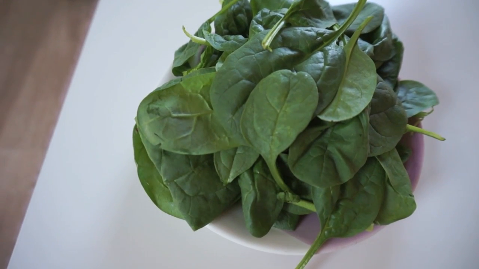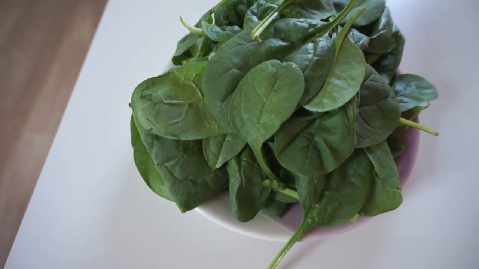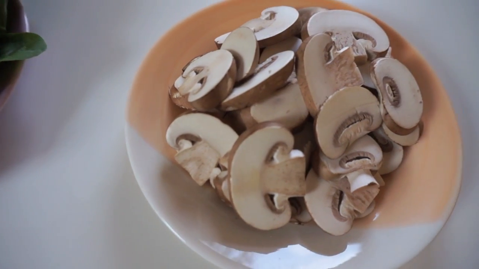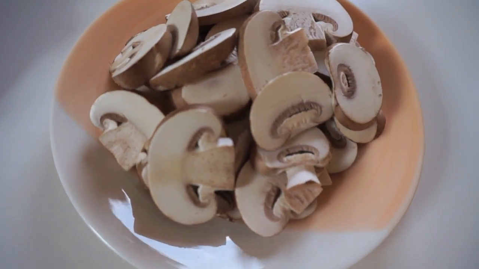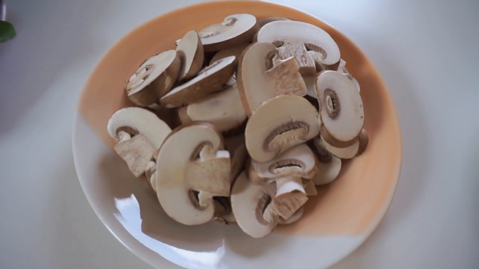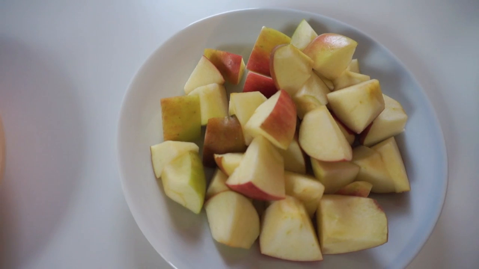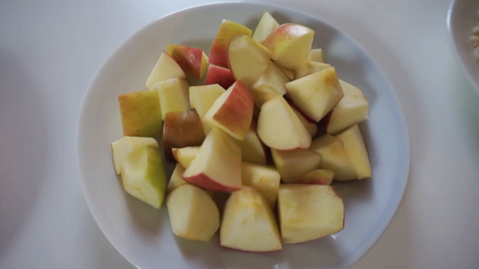We're going from low to high. So first we have spinach. 1 cup makes 12 calories. Then we move on to the next vegetable, which is mushrooms. They are 22 calories for a cup. A cup of chopped apples with the skin on is 59 calories.